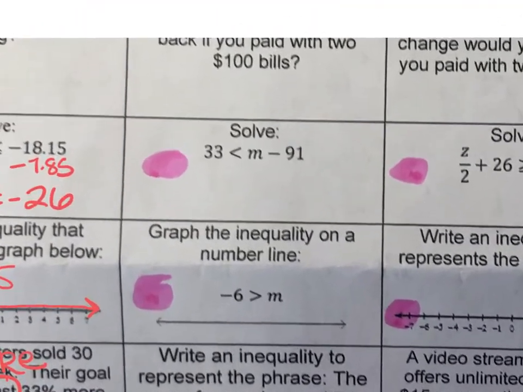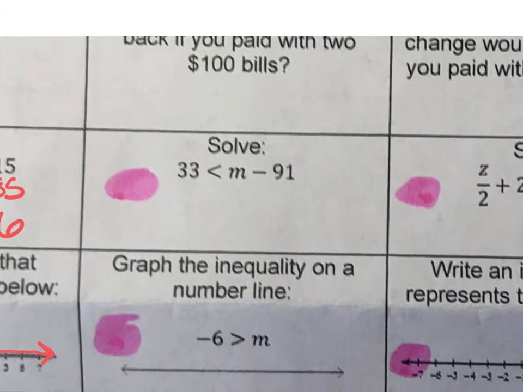All right. Back over here, we have another inequality. We're going to solve it like an equation, get M by itself. So we're going to mark out the negative 91, move it to the other side, make it a positive. That'd be 124. Drop down your sign, drop down your M. So M is greater than 124 is how you would read that. Remember, because you have to read it backwards.